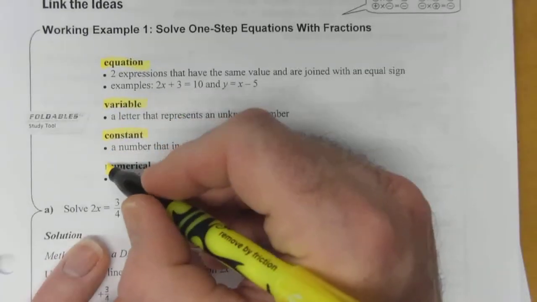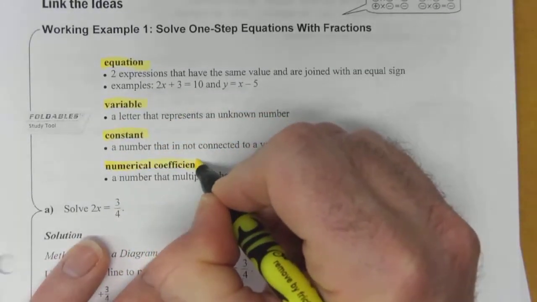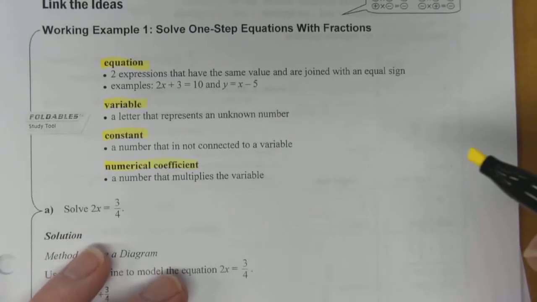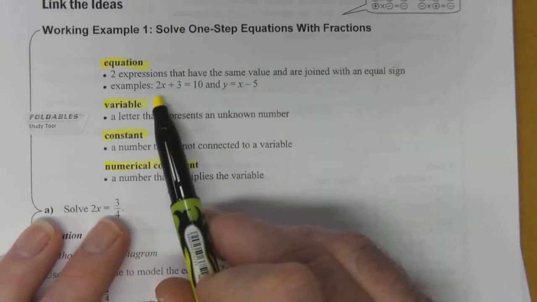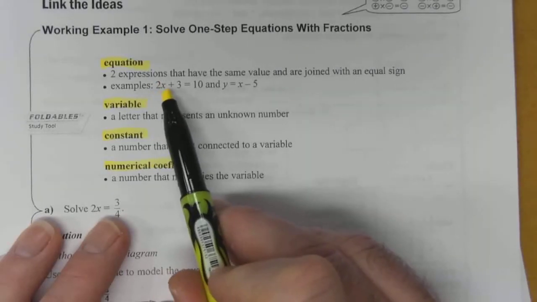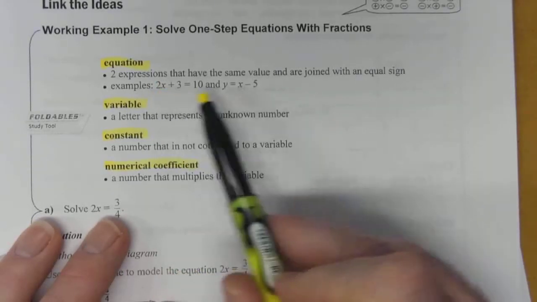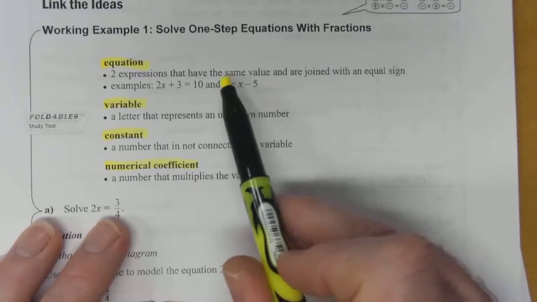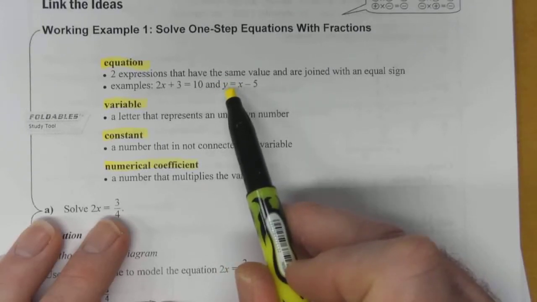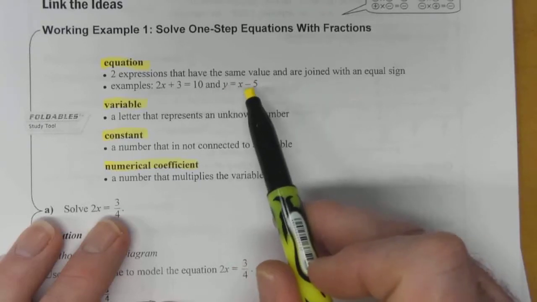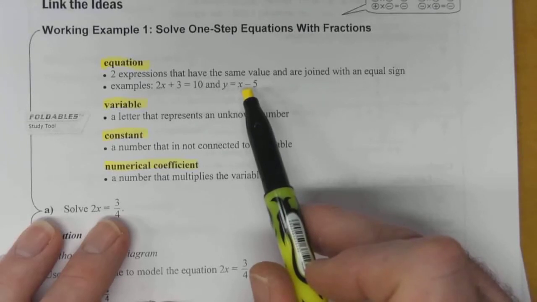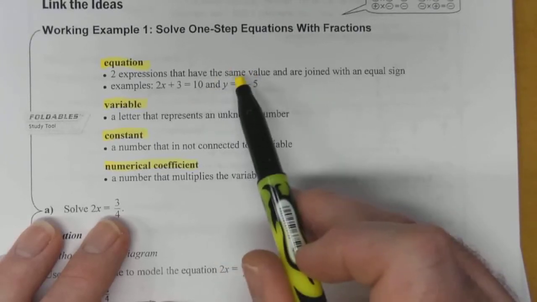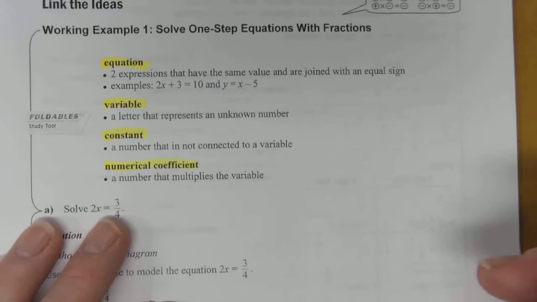And then the numerical coefficient that we've talked about previously, that's the number that is attached to a variable that you multiply that variable by. So for instance, the 2 here is a coefficient to the variable x. In this case, there's no number written in front of the y, but its coefficient is assumed to be a 1. It's just 1y. Same thing here with this x, it's a 1x. So there are coefficients there even though they're not written. So that's the secret with the number 1. You need to remember that detail.